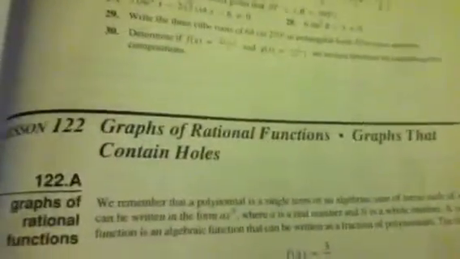Pre-calc lecture video for lesson 122, graphs of rational functions, graphs that contain holes. I hope we've talked about rational functions before with asymptotes and stuff. I feel like we've graphed some by hand before. Basically, I'll go through the highlights right here.